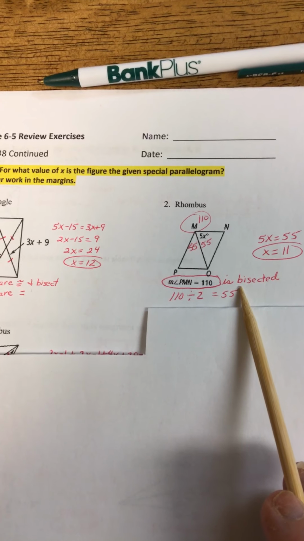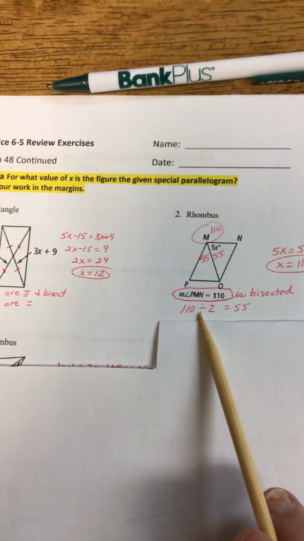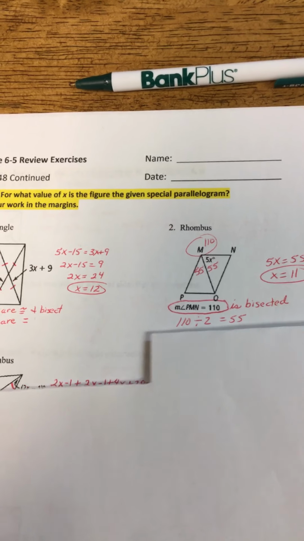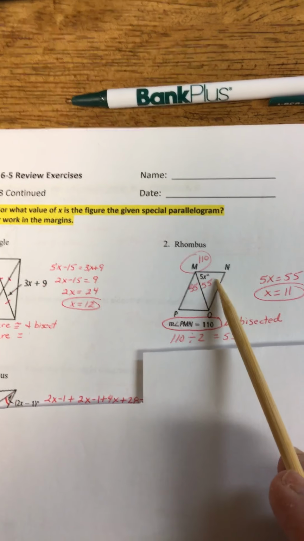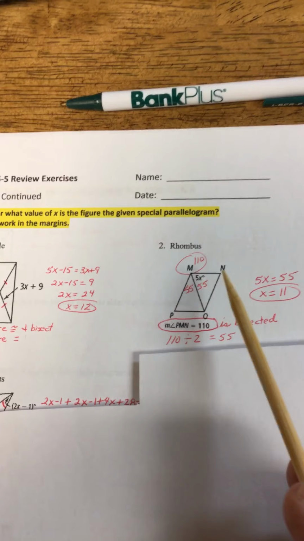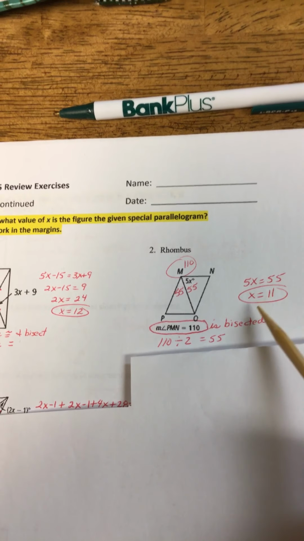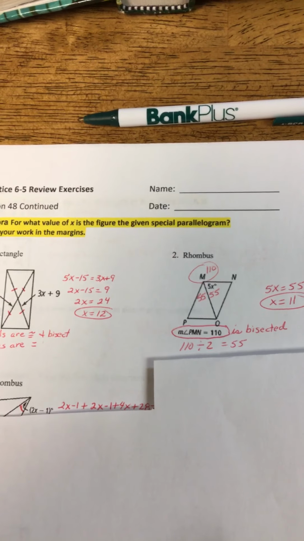So that 110 angle gets divided by 2. So that angle is now 2 angles that measure 55, and I marked my picture to remember that. So 5x is equal to 55. So x would be 11.